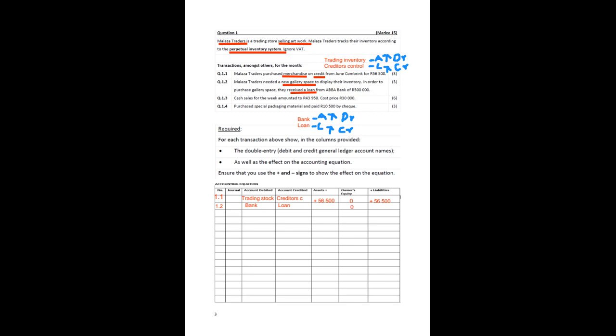Remember, I always advised you to start with assets. You are not forced. It's just my advice, because I know that assets are easy to deal with. Let's look at the assets and tell me if I'm going to plus or less this 500,000. Plus, because of that error. So I'm going to put plus. And remember, the minute you record under assets, obviously you are going to have the answer for the other one.